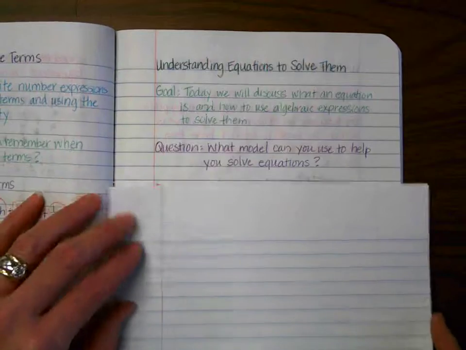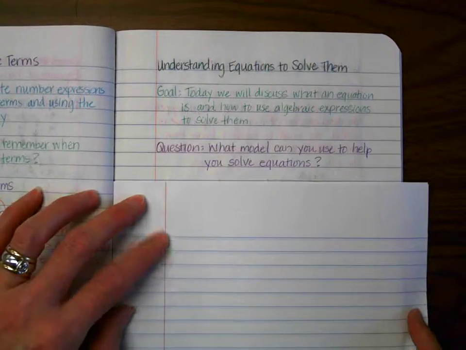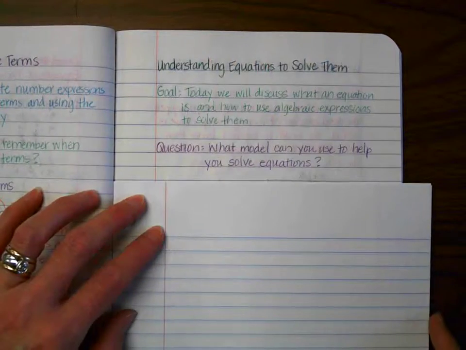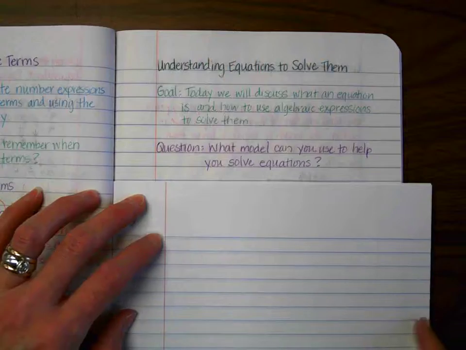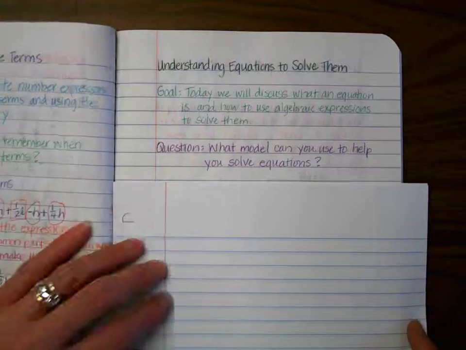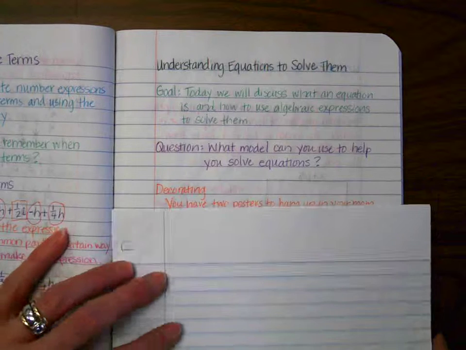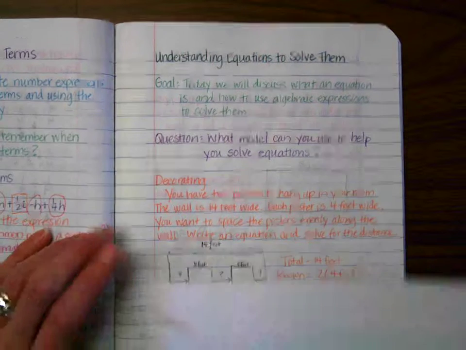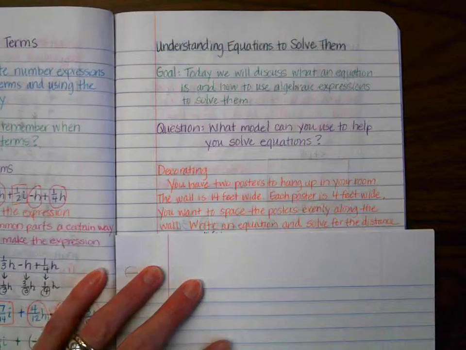Okay? The question that I want you to be thinking about is, what model can you use to help you solve equations? So we've learned a lot of models over the last year and a half, and I want you to think about all of those because those models could be coming in handy when we're working through these today. So we're going to jump into a task right away to see what we can figure out.